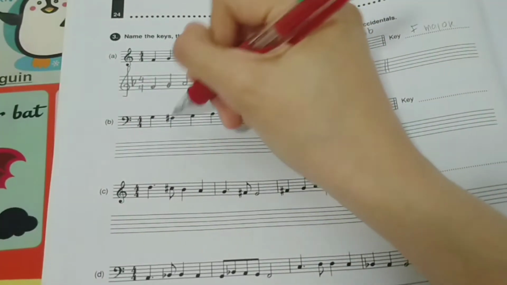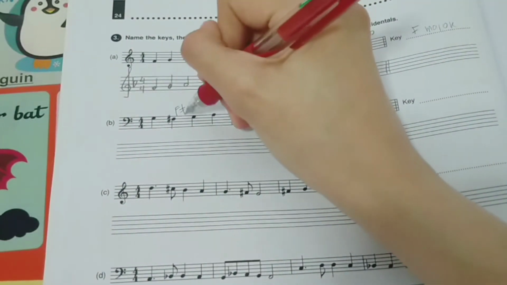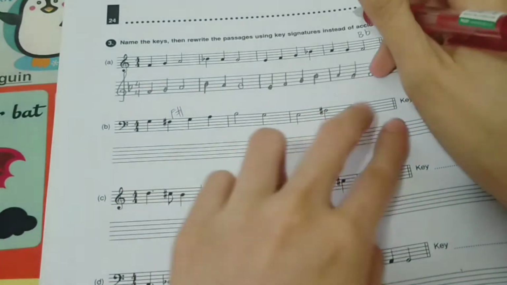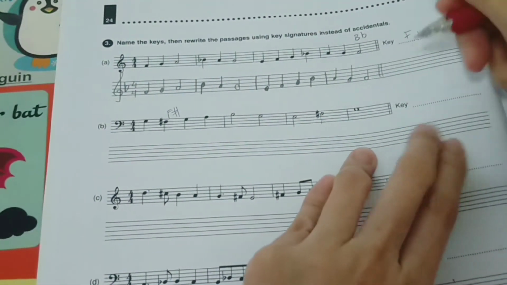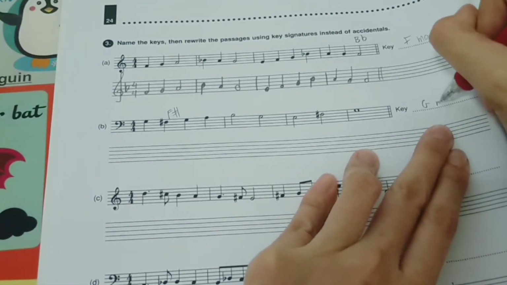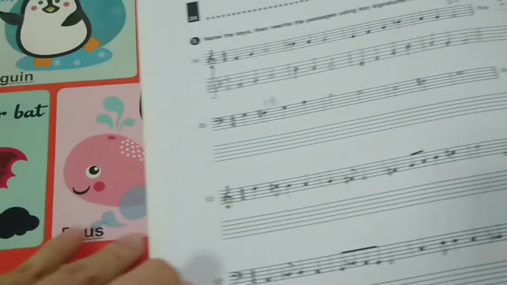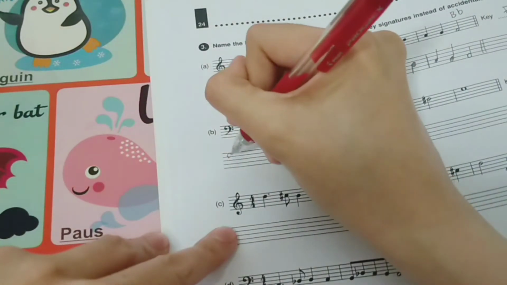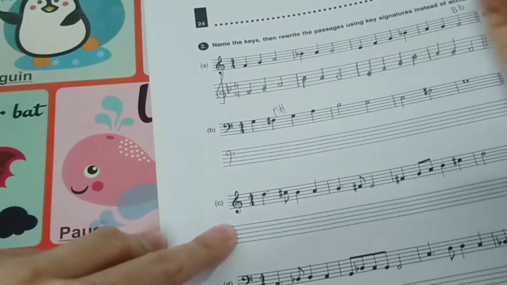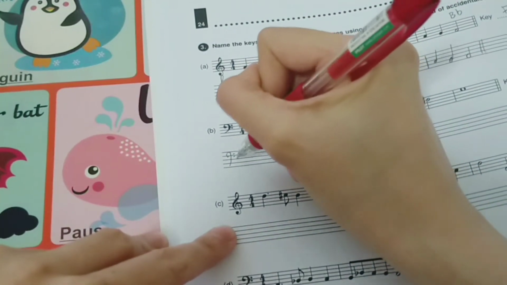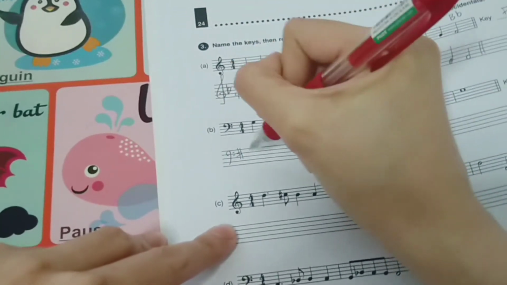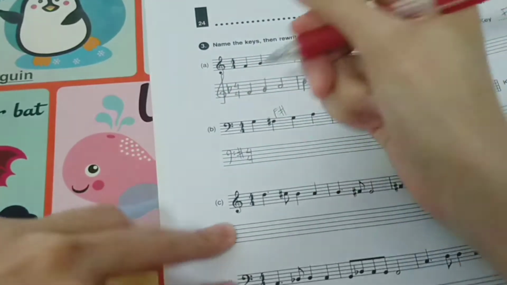Next, we have F sharp here. This is bass clef. This is also F sharp. So the key will be G major. And we draw the clef first. After that, the key signature is F sharp, and then comes the time signature, 4/4.